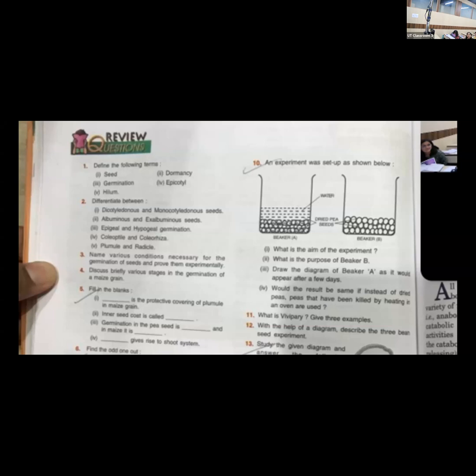Containing food for the embryo and protecting it, and the scutellum is a single cotyledon in monocot seeds. Scutellum is the single cotyledon of a monocot seed, whereas cotyledons are the fleshy part of the dicot seeds. That's the first difference. Any other difference that you have to write?